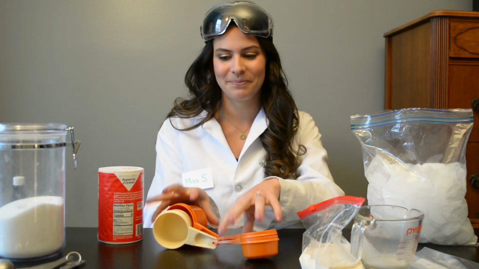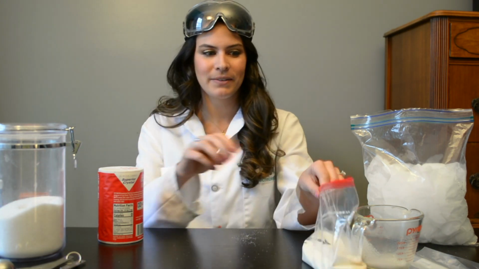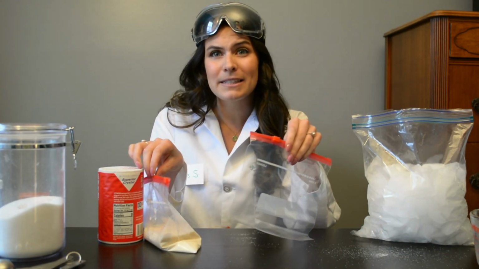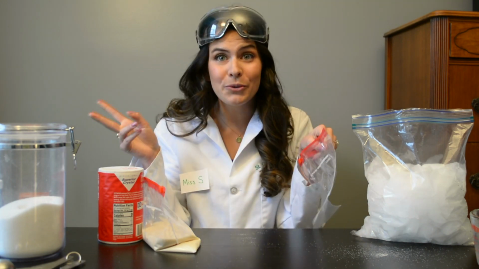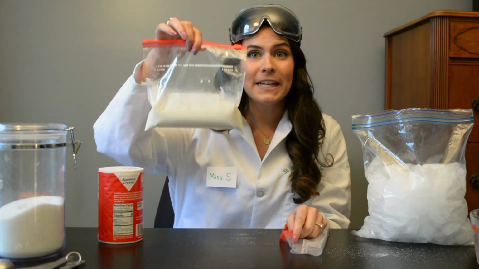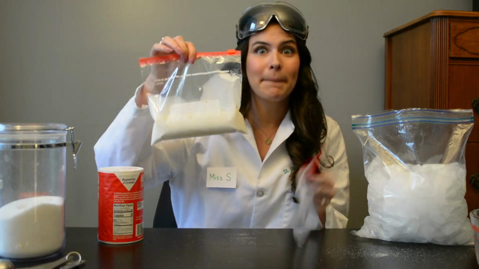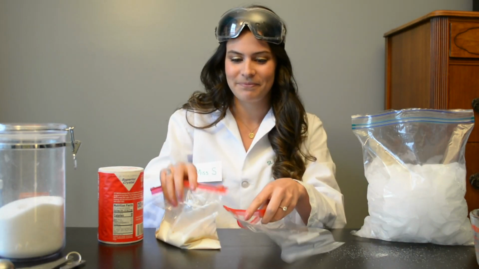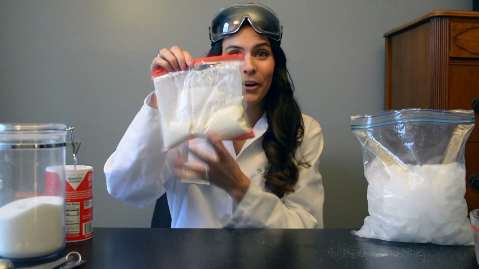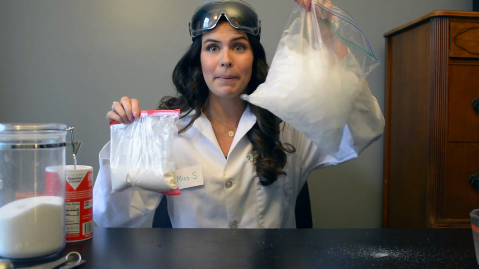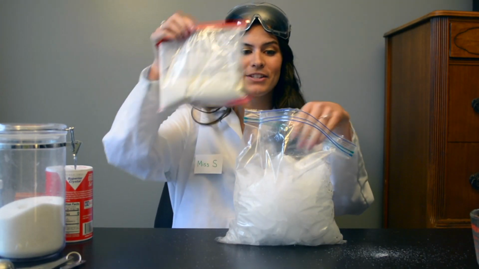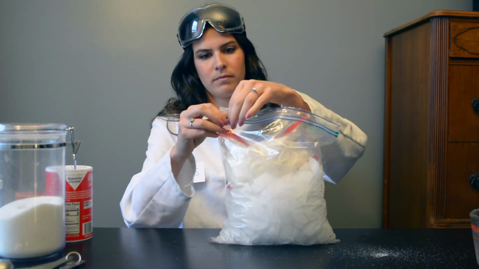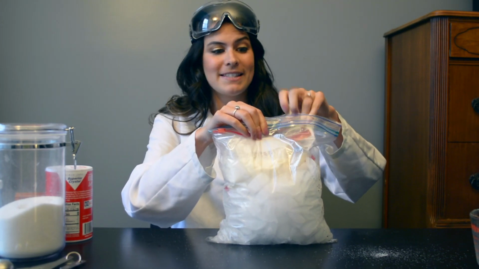Now we're ready for the fun part. What you're going to do now is you're going to make sure that your bag is sealed up nice and tight. I like to double bag to make sure that I don't spill any of my soon-to-be ice cream. Remember, this right now is a liquid, but soon it's going to become a solid and very, very yummy ice cream. Now we're going to take our bag of liquid and put it into our bag of solids, ice and salt. When it's in there, go ahead and seal up the bag.